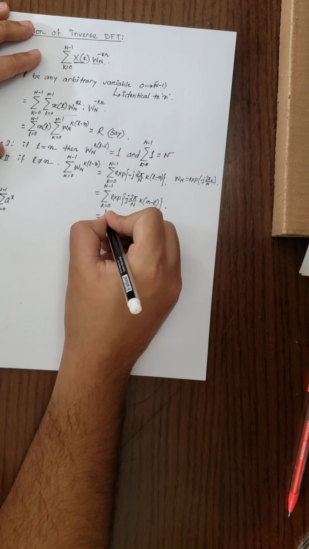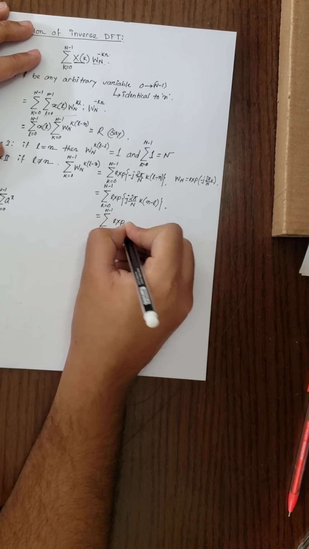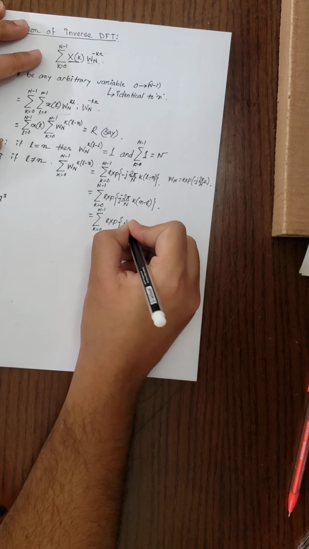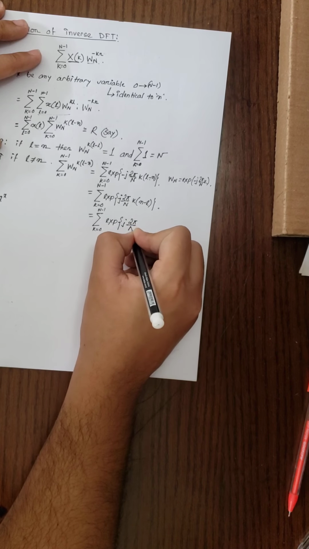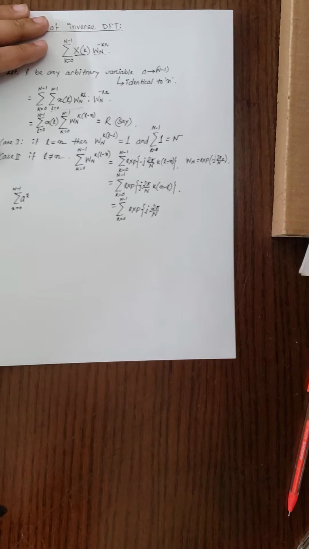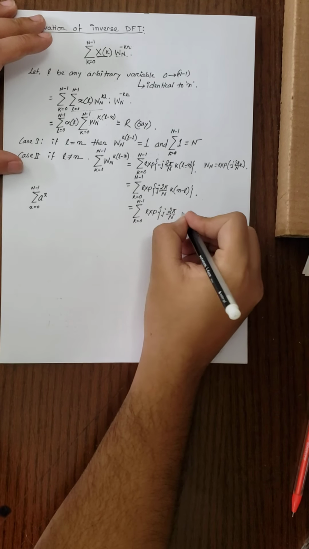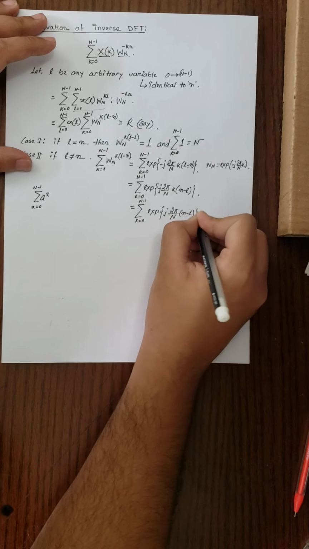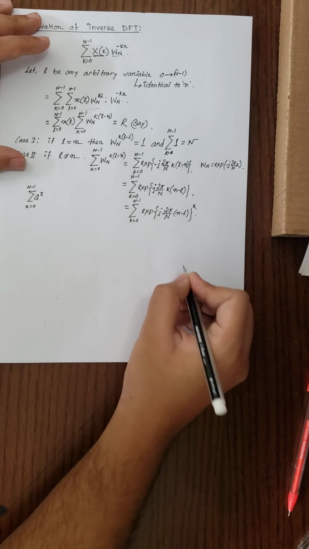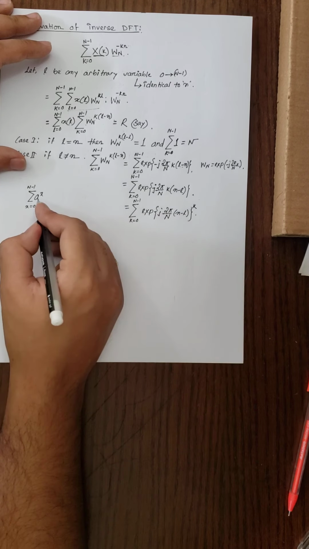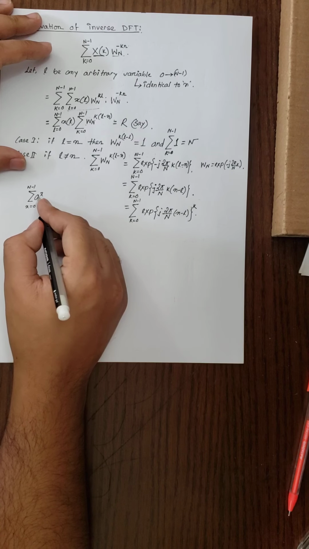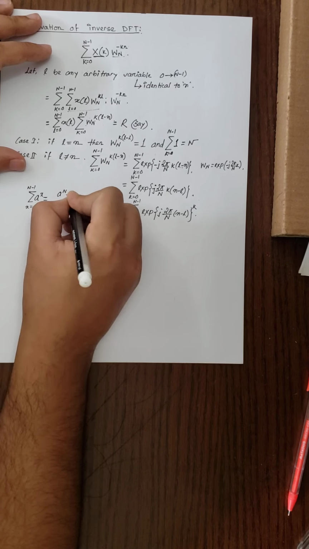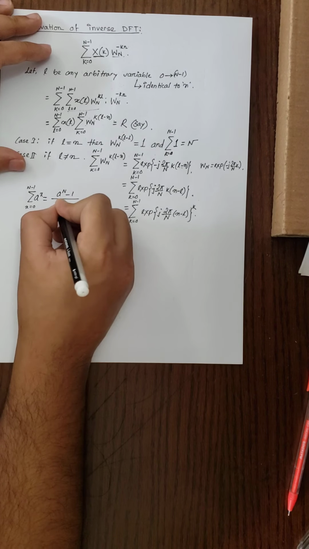Summation k from 0 to N minus 1, e to the power j 2 pi over N times (n minus L), whole to the power of k. So this expression is something similar to this, and this from the geometric progression formula can be written as a to the power N minus 1 divided by a minus 1.